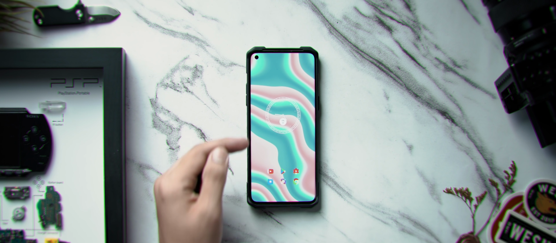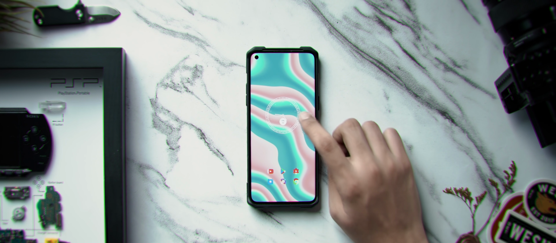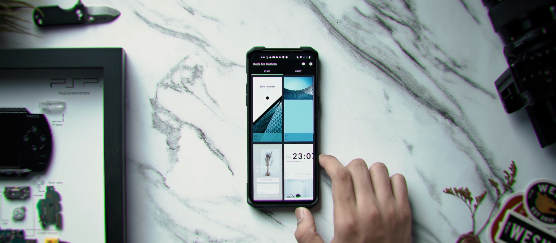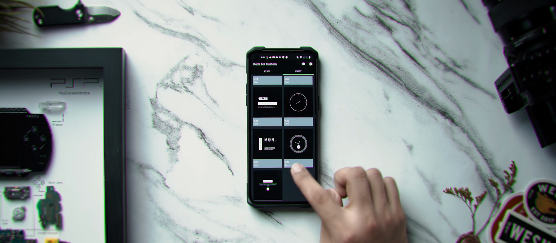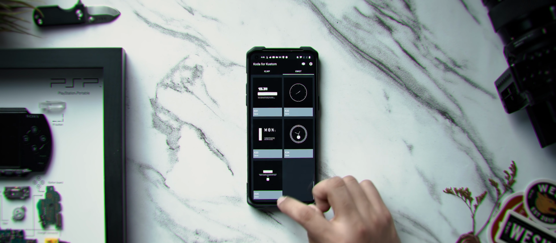Now this clock widget that I have on my main home screen here is also from Koda for Custom, so in case you guys are wondering where this widget is from, it's called the K34 widget from this very pack. Do keep in mind that you will need KWGT and KWGT Pro to use this, but well, if you're an Android customization enthusiast, you already know that, so definitely check it out.